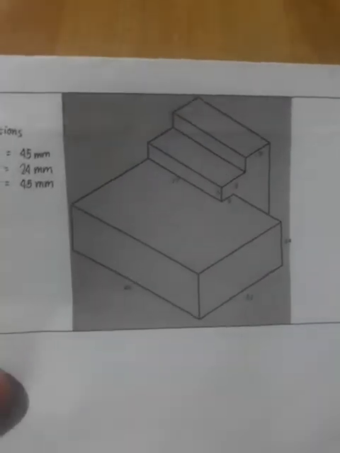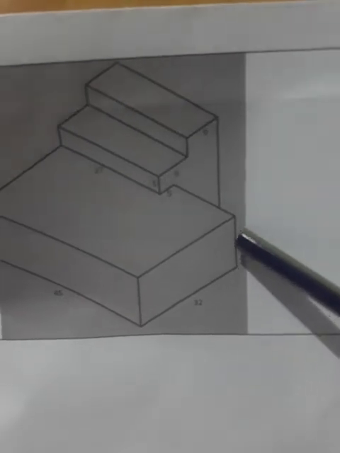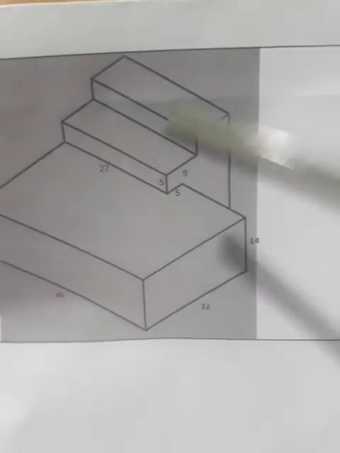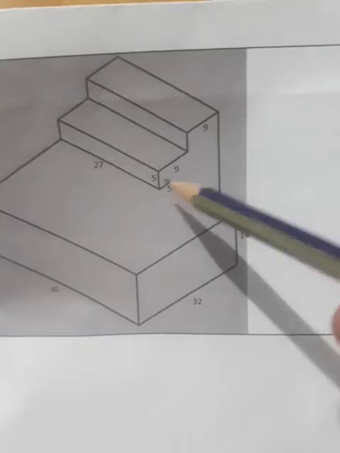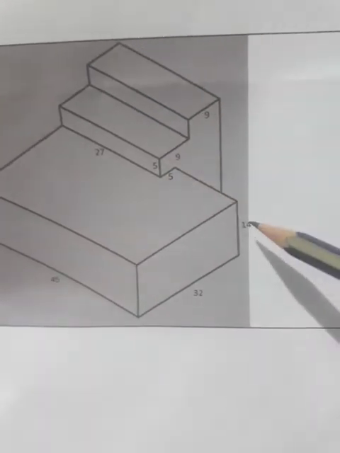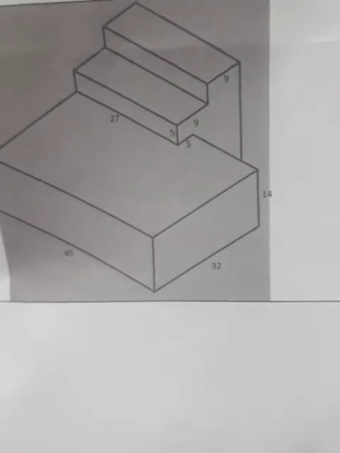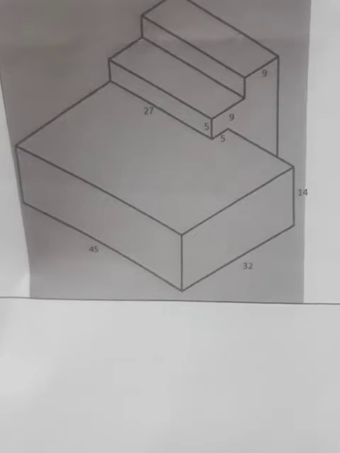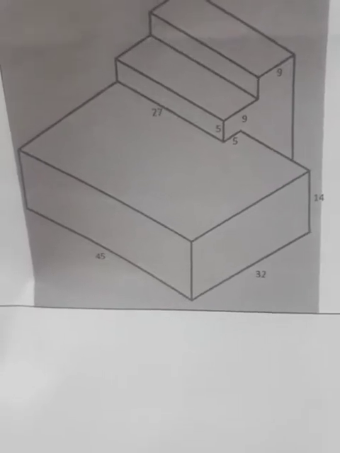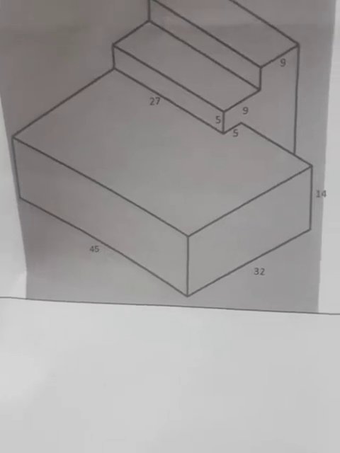So, let's try to lay out the front view. When you look at the figure right now, the total height will be 14 millimeters plus 5. This one, 5. And then, same with this, 5. So, when you add 14 plus 5 plus 5, that will be 24. So, let's lay out the height of this 3D figure. And then, the width is given already. You will just simply project the lines from the top view.